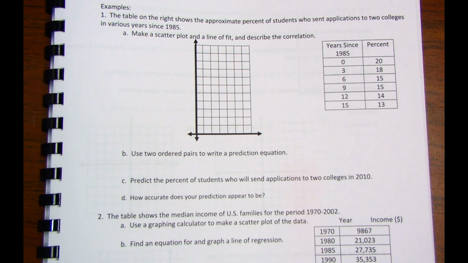Make sure that you've got your calculator reference sheet on page 135 open so that you can follow along in the step-by-step directions. Feel free to pause the video as needed.